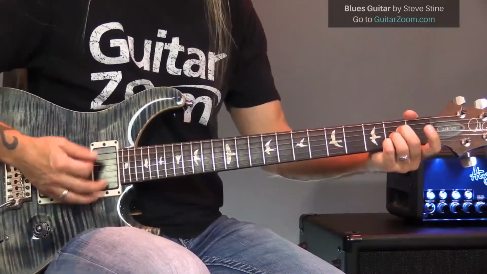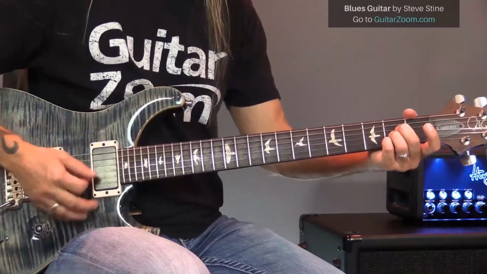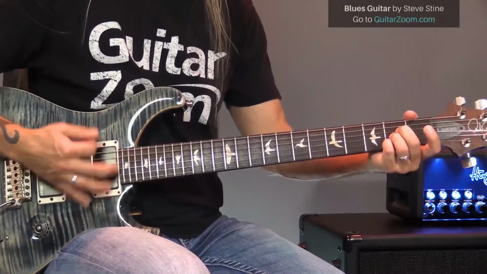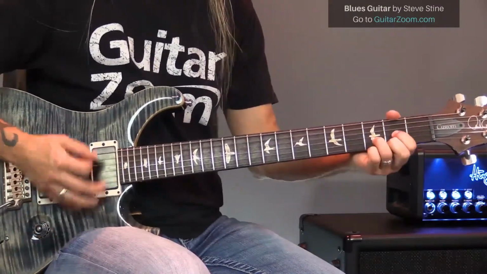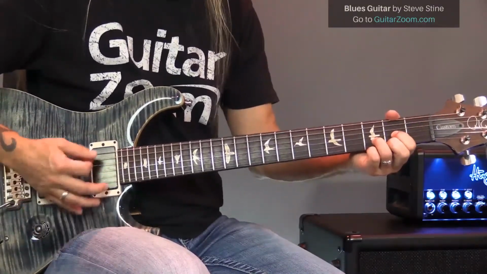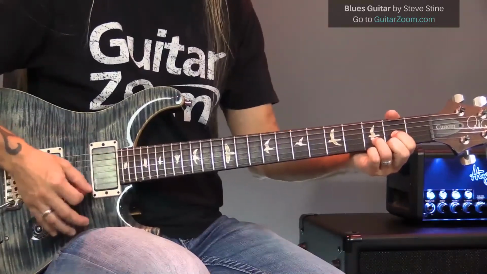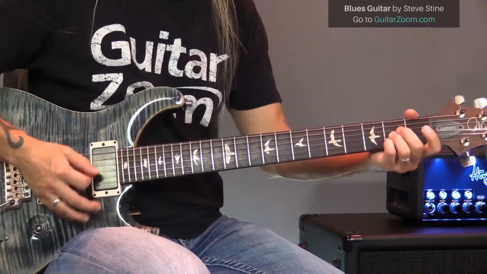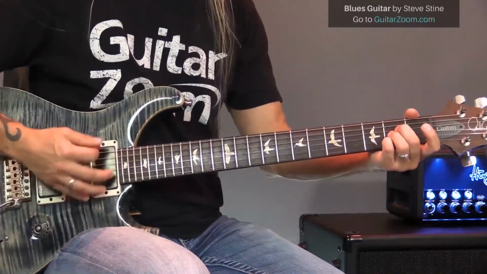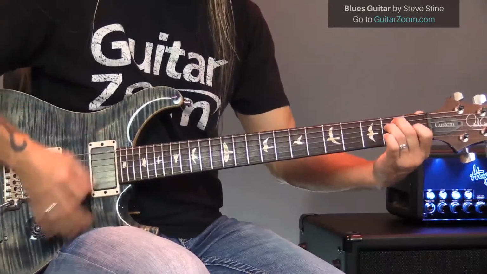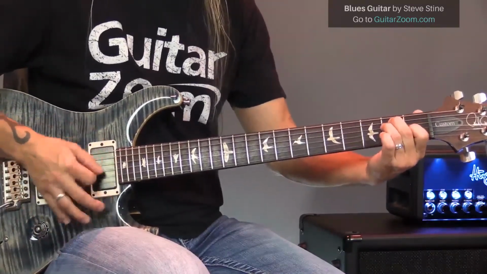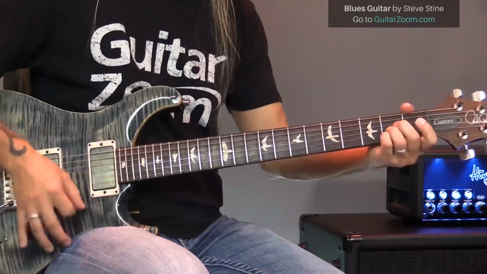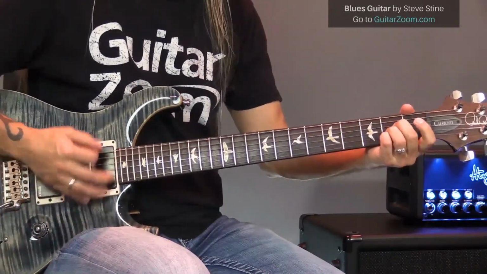So you'd have A, second measure, third measure, fourth measure, then we go to D, then back to the A. Here comes the turnaround, so we go to the 5, which is E, to the D, then back to the A. Then E.